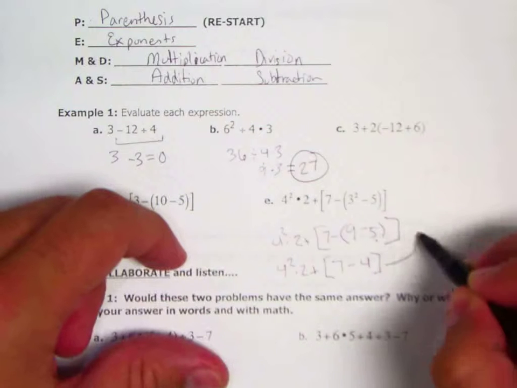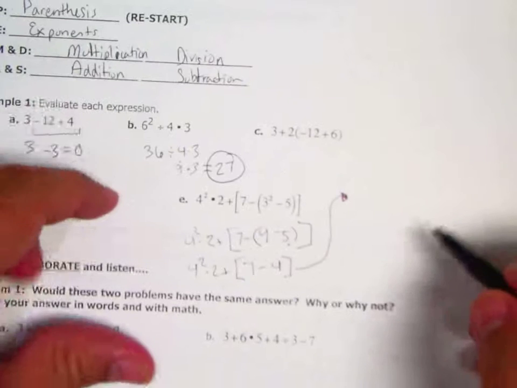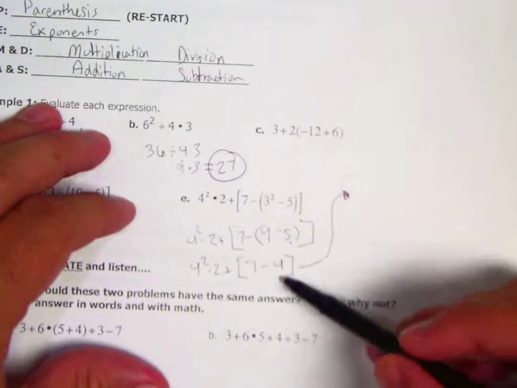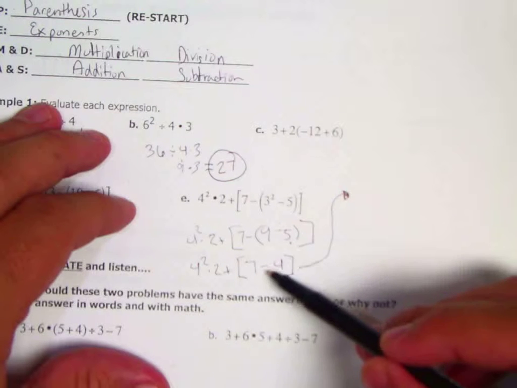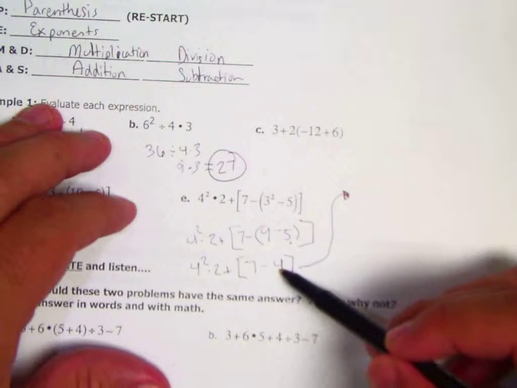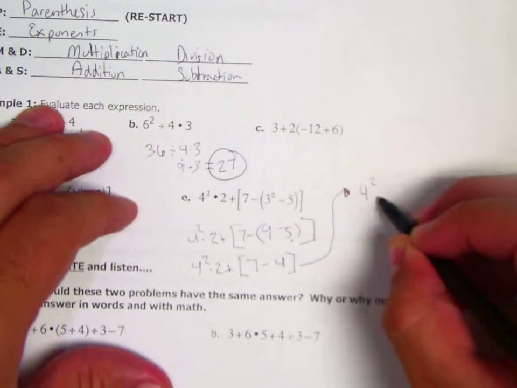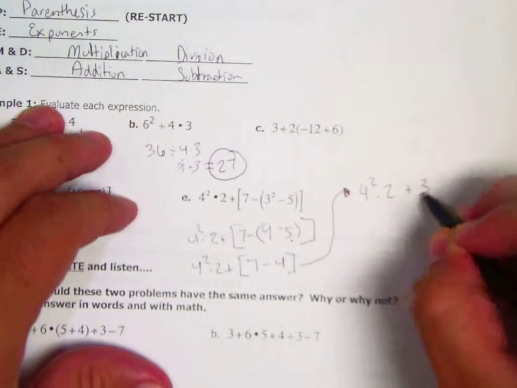Now I'm going to move this up here just so I have a little bit of room. I'm going to still do what's in here. The brackets are the same as parentheses. So 7 minus 4 is 3. So now I have 4 squared times 2 plus 3.